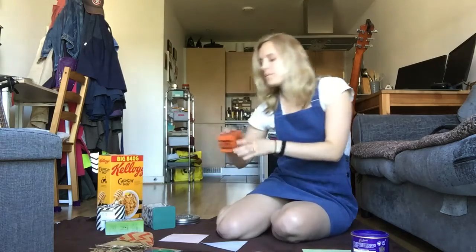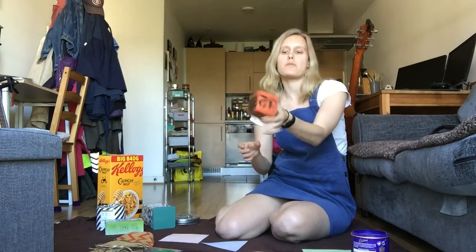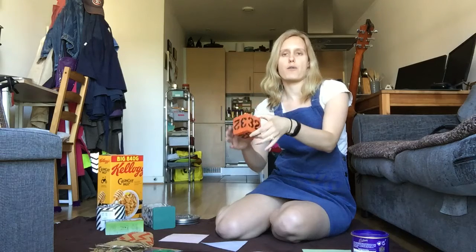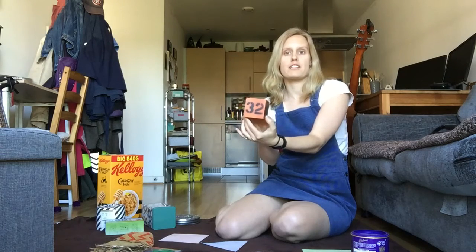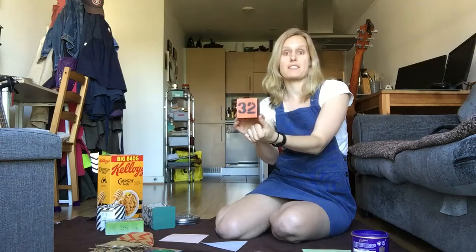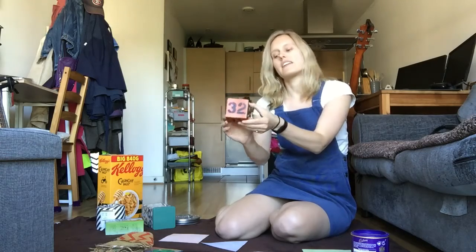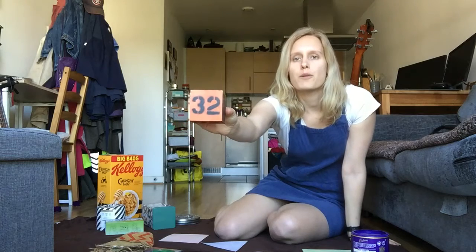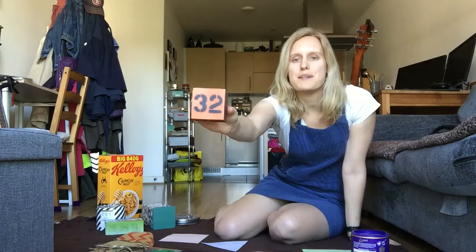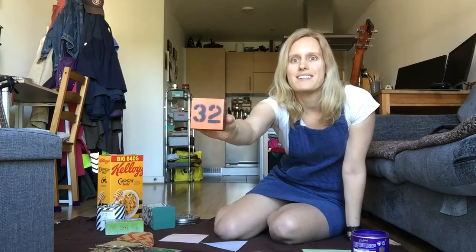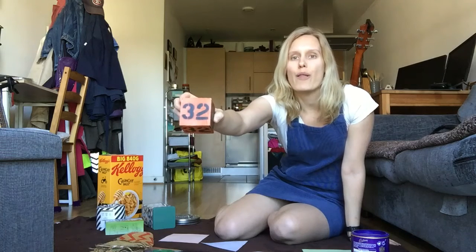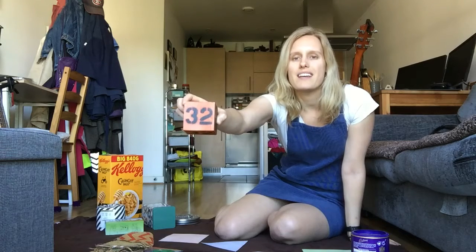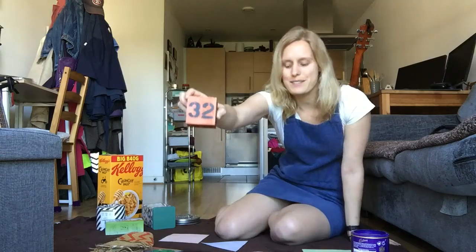Ooh, let's see. Oh, here we go. I found this cube that I've got at home. It's got the number 32. A 3 and a 2 makes 32. And if you look at the face of it, what shape do you see? The sides are all the same. It is a square.